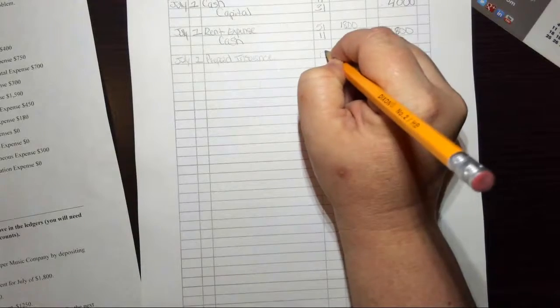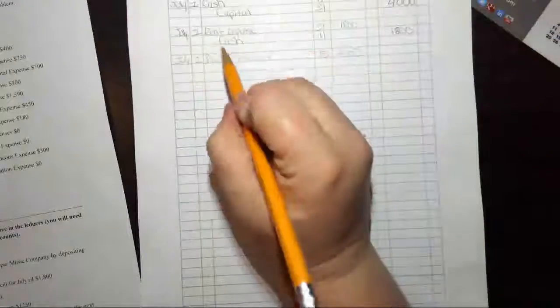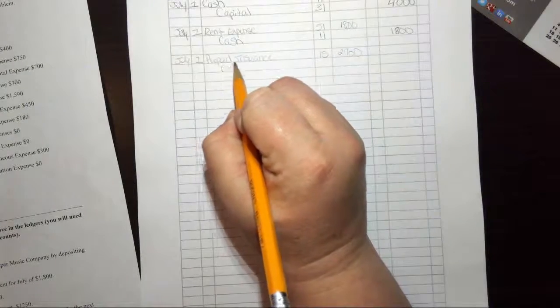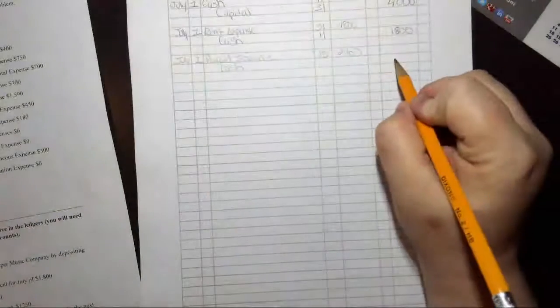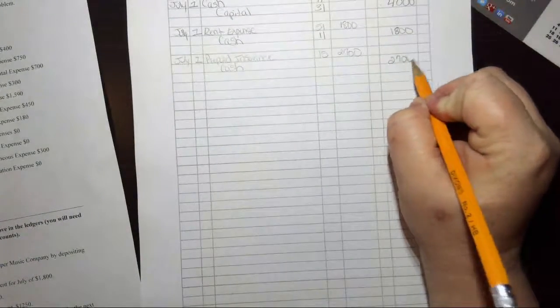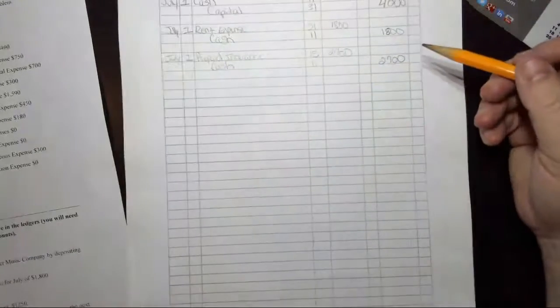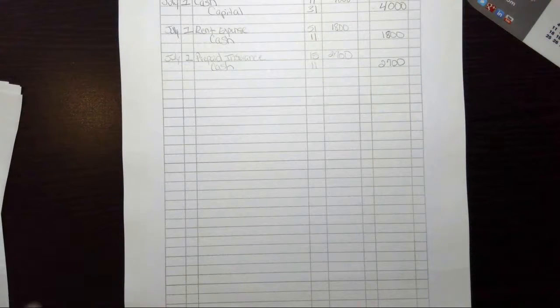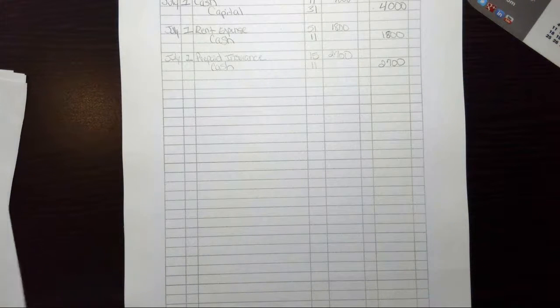Prepaid insurance is account number 15. How did we pay for this transaction? We paid for it with cash. So we're going to credit cash for $2,700. And that is account number 11. All right, so let's go ahead and post these transactions to their appropriate accounts.